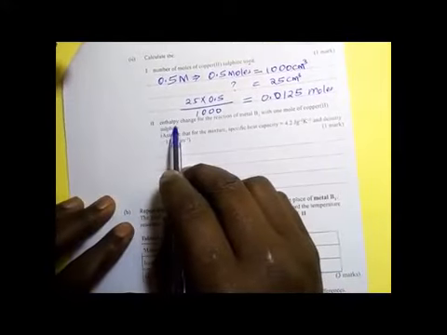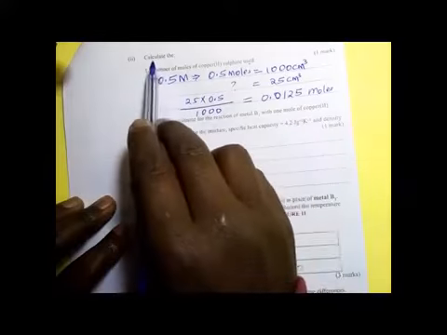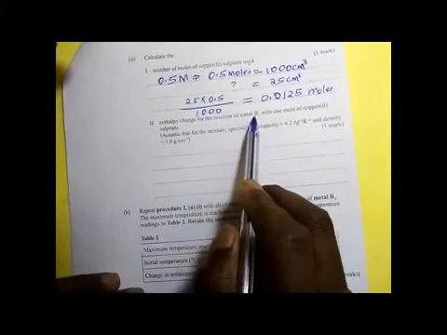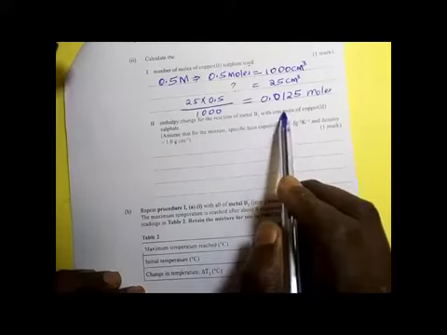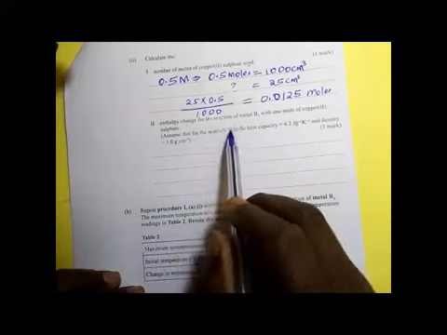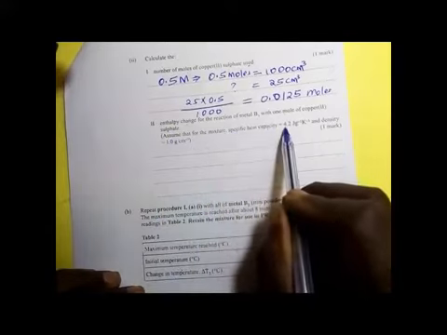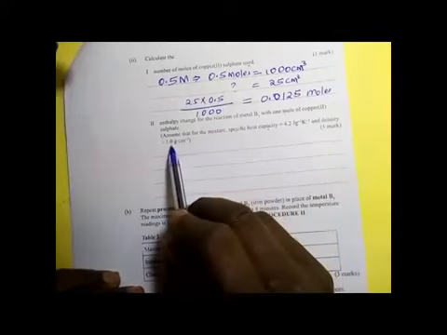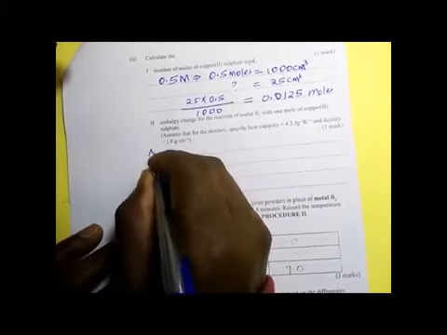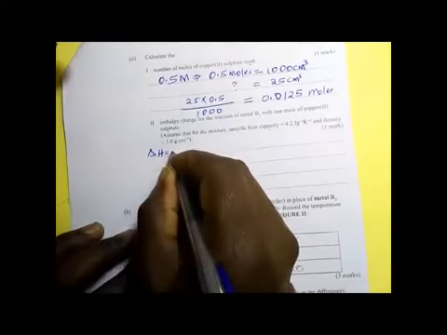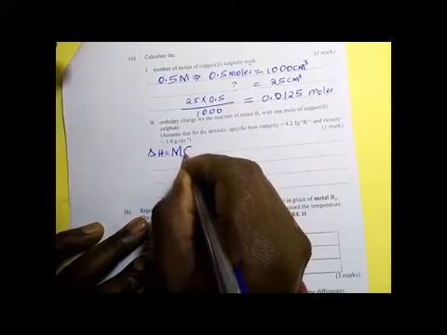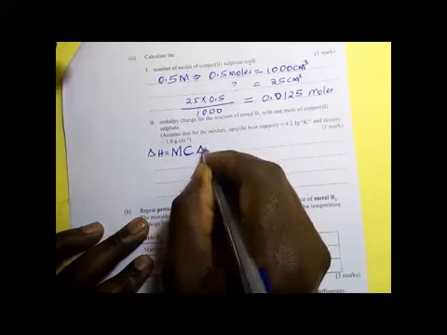The question is: calculate the enthalpy change for the reaction of metal B1 with 1 mole of copper 2 sulfate. Assume that the mixture specific heat capacity is 4.2 and the density of the solution is that of water. So here we start by calculating the heat change. Heat change is given by the mass of the solution times specific heat capacity, we use capital C, times the temperature change.